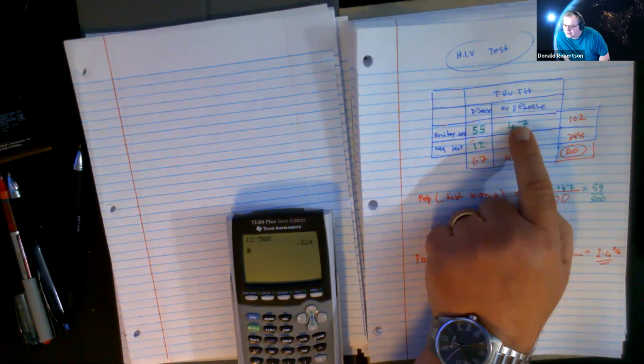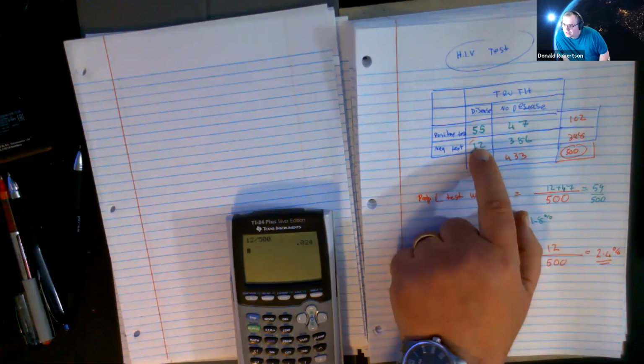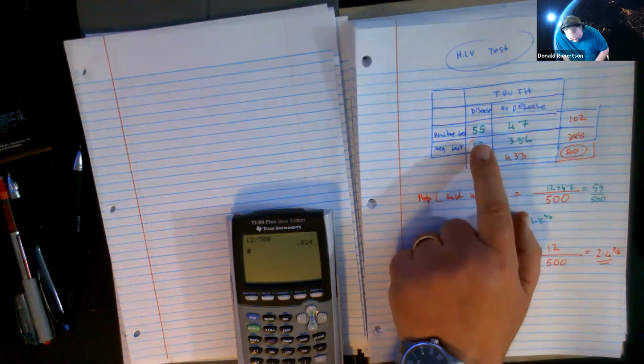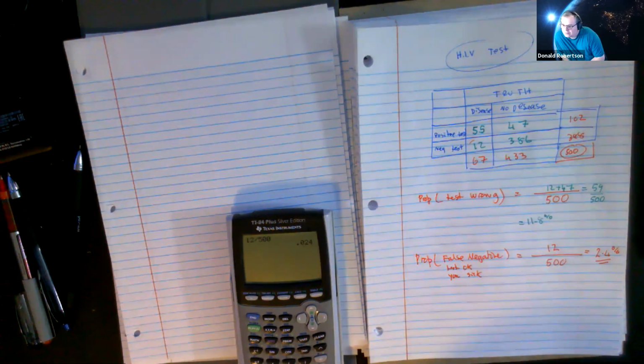Nobody ever dies of a false positive, because you never had the disease. So you're not going to die of it. Isn't that a much more serious error? We don't like that number to be big. So I guess the judgment call is, is 2.4% small enough for you to like the test?